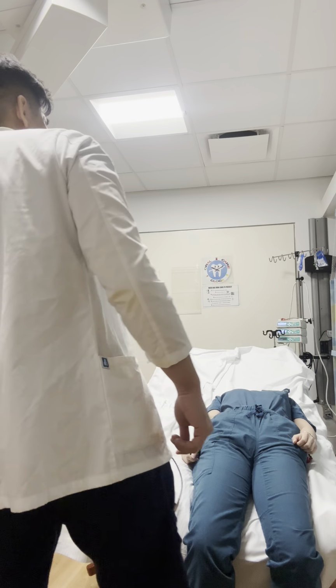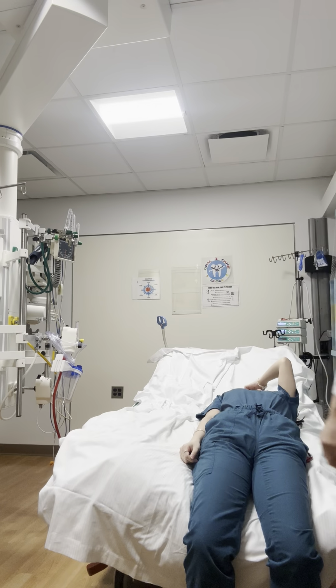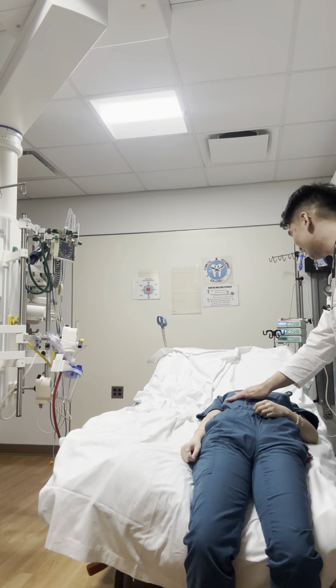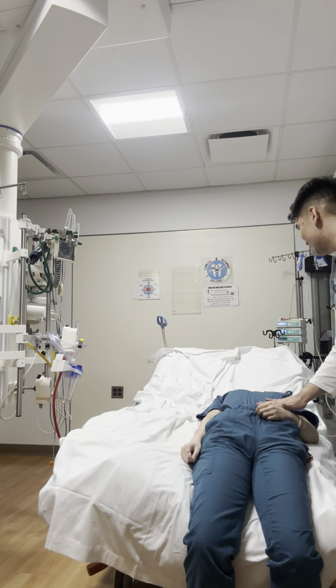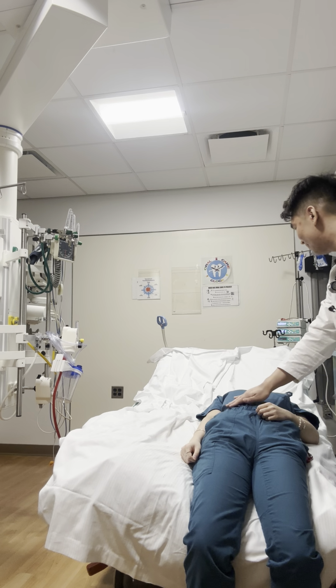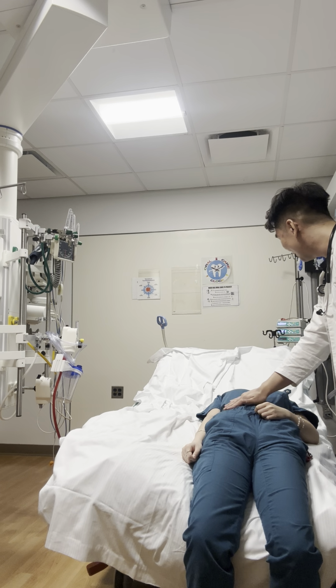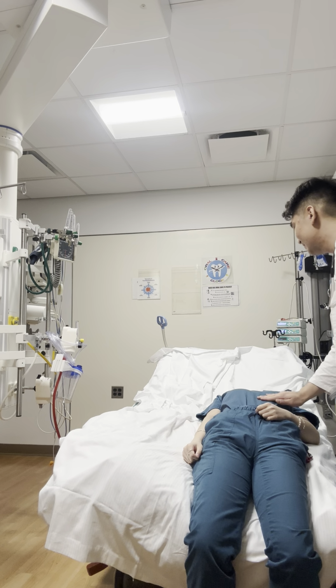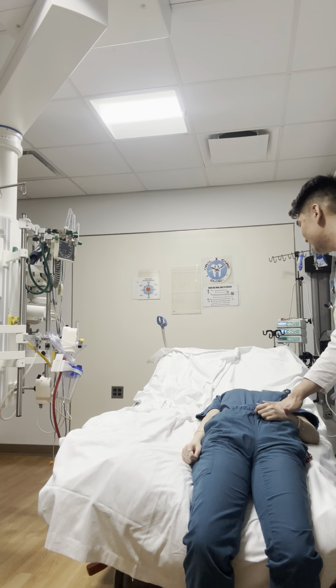And now I'm going to do light palpation. Let me know if you feel any pain or tenderness. Any pain or tenderness? No. I'm sorry, it's like this. Any pain or tenderness? No. And I'll do deep palpation. Any pain or tenderness? No. Any pain or tenderness? No. No. No.